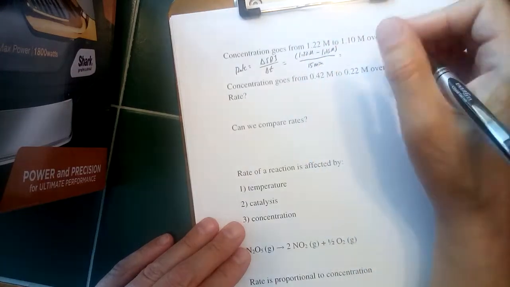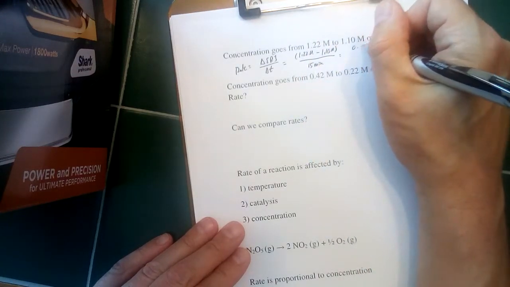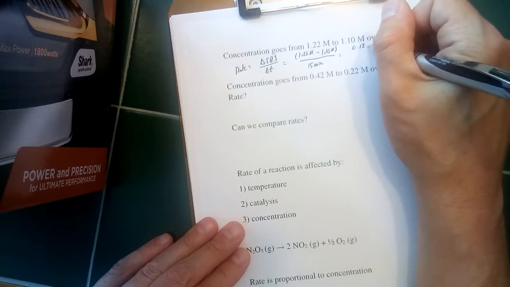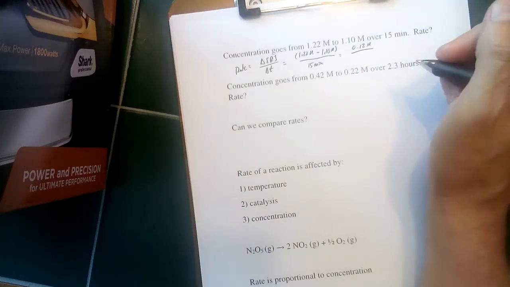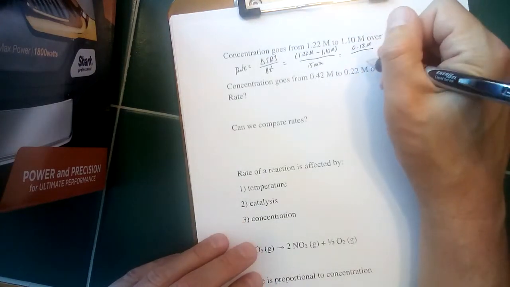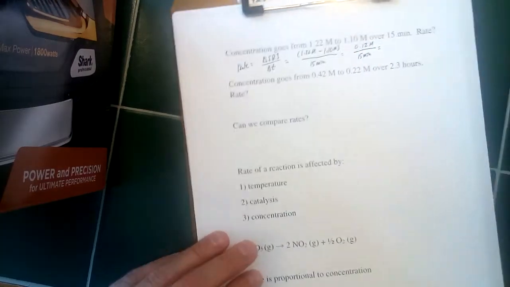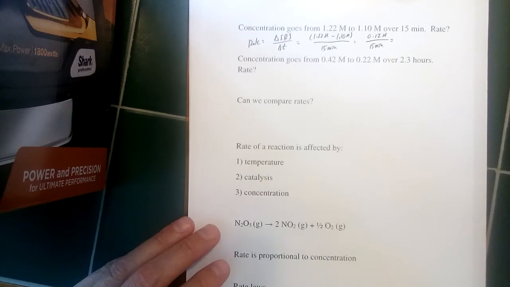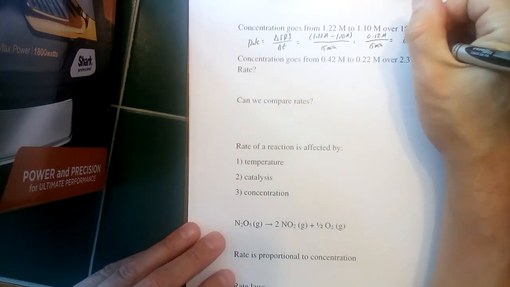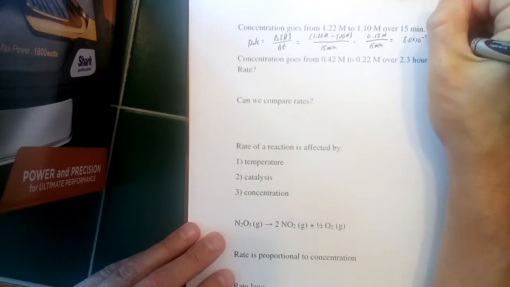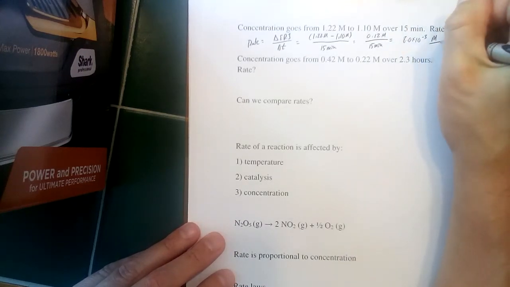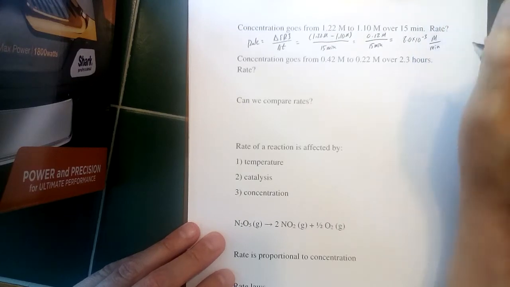Doing that subtraction, that's a fairly simple one. I think I can do without my calculator. 0.12 molar is our change in concentration divided by the 15-minute time period. That would be 0.12 divided by 15, 8.0 times 10 to the minus third molarity per minute for our units.